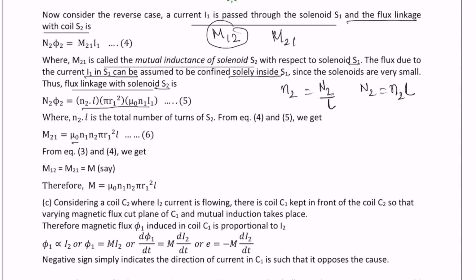Now if we equate these two, then we find that M21 is equal to this. So from equations 3 and 4 we get that M12 and M21 are equal, say M. Therefore M equals mu0 n1 into pi into R1 square into L. This is the mutual inductance expression.